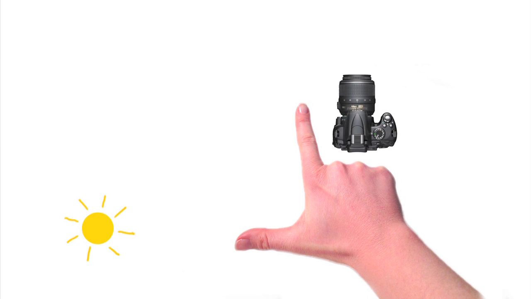The easiest way to figure out where you should point your camera is to create a figure like this with your fingers, where your thumb should be pointing towards the sun and your camera should be pointing in the direction of your index finger. You can rotate your hand and change the direction of the index finger as long as the thumb stays pointed towards the sun.